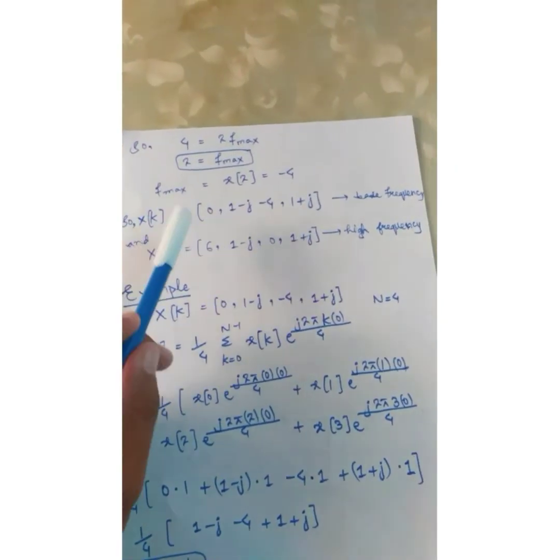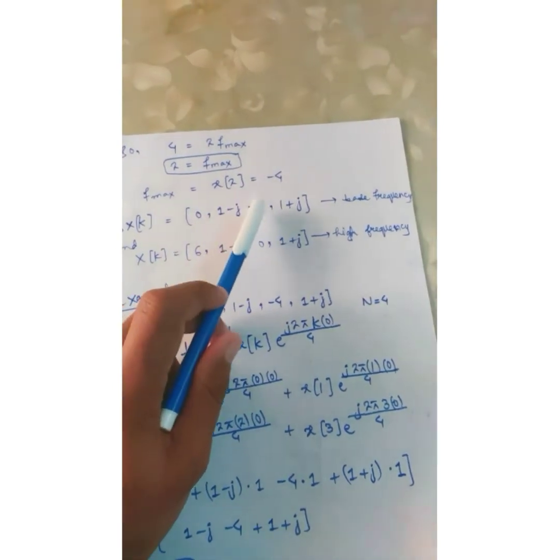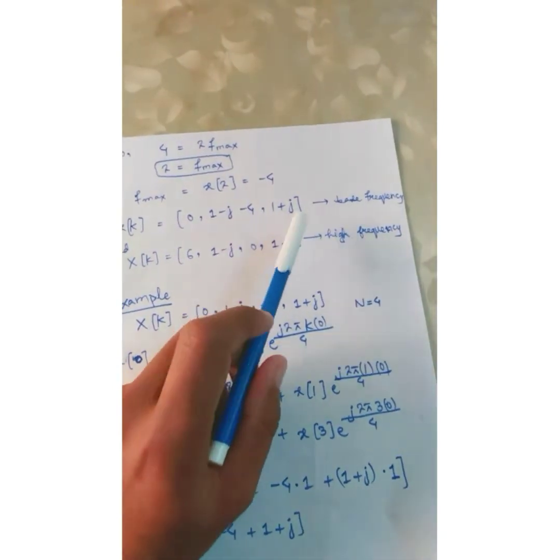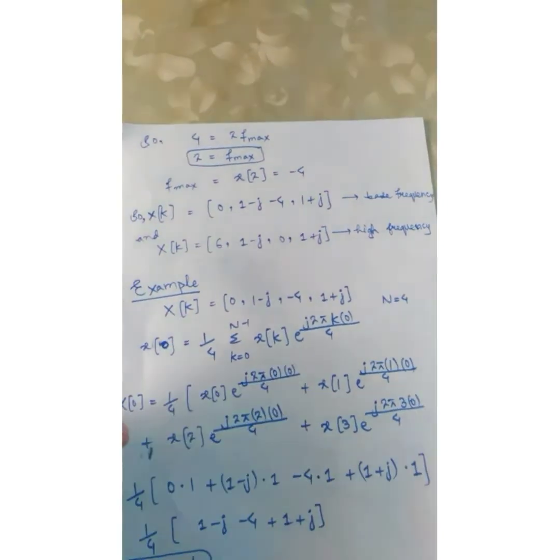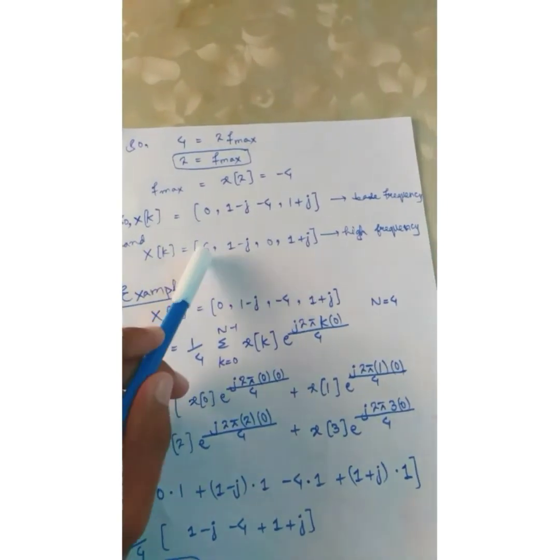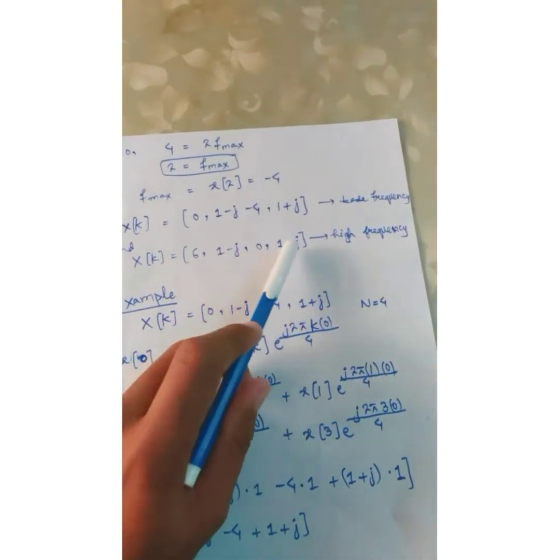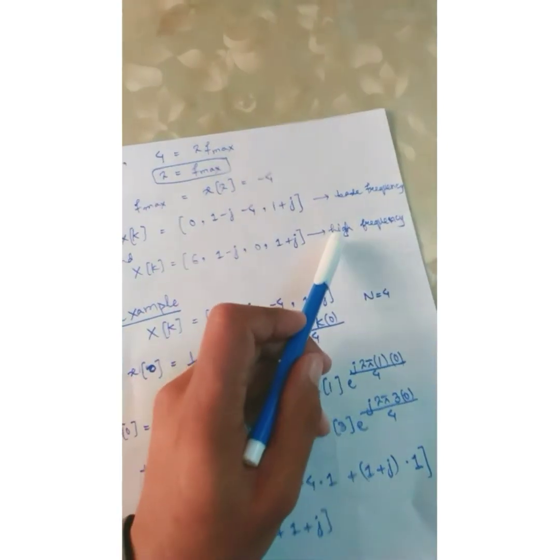So X of k is equal to 0, 1 minus j, minus 4 and 1 plus j. This is the base frequency. Whereas X of k is equal to 6, 1 minus j, 0 and 1 plus j. It is the higher frequency.